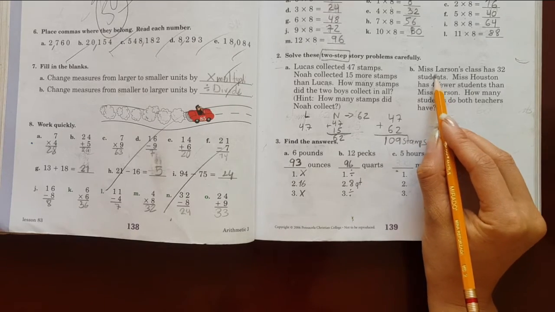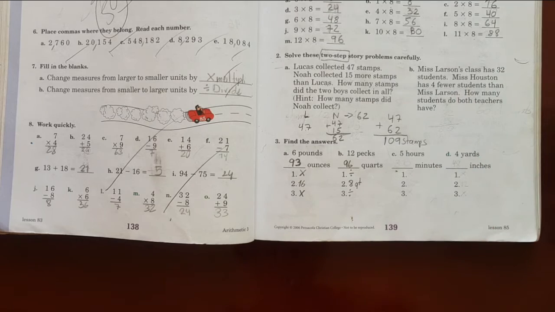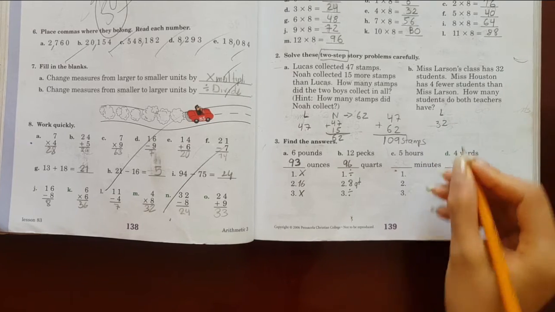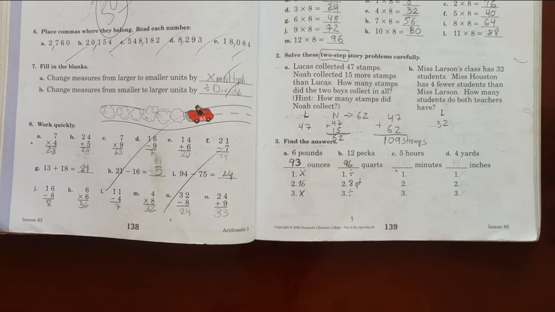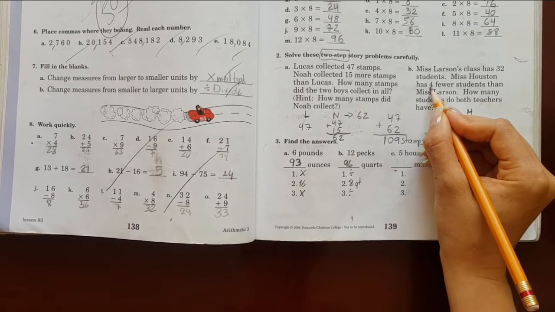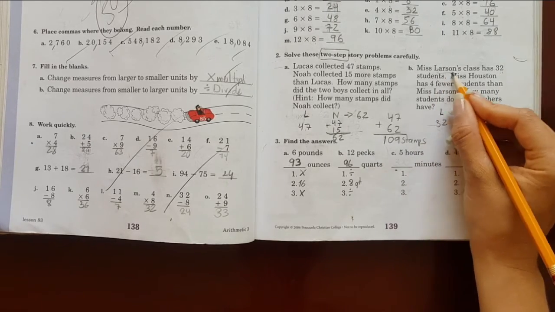Here says, Mrs. Larson's class has 32 students. Yo una vez lo voy escribiendo. Larson dice que tiene 32 estudiantes. Mrs. Houston has 4 fewer students than Mrs. Larson. How many students do both teachers have? Y Houston, la profe Houston, dice que tiene 4 estudiantes menos de lo que tiene Larson, menos.